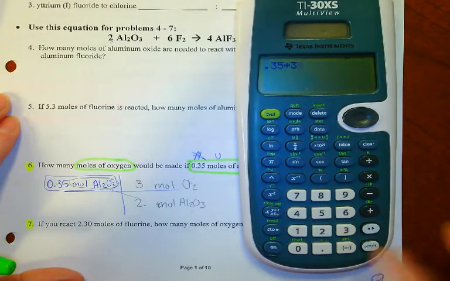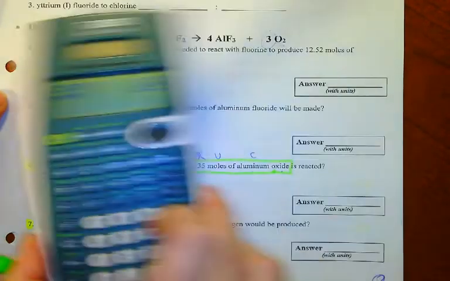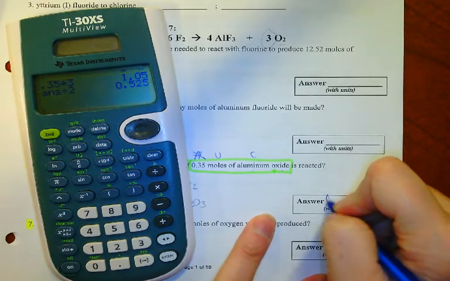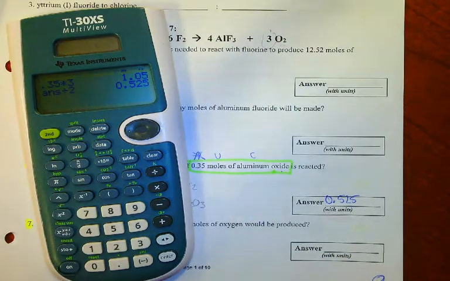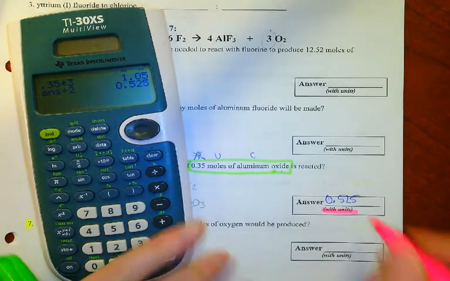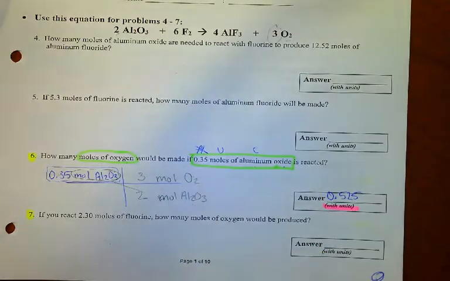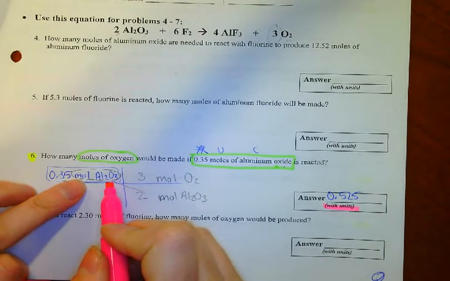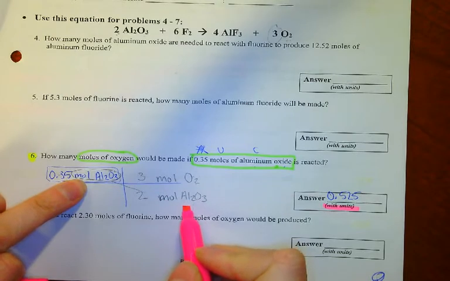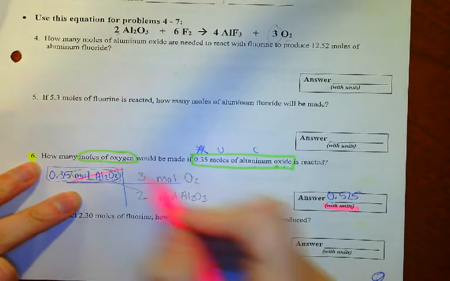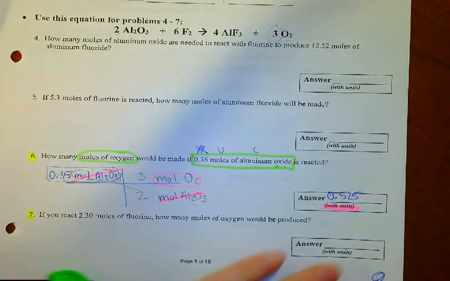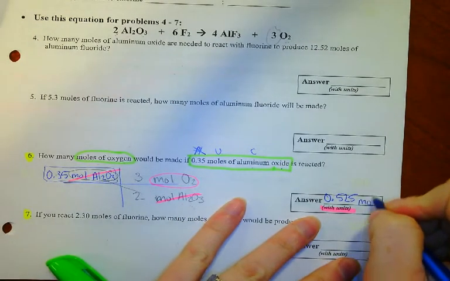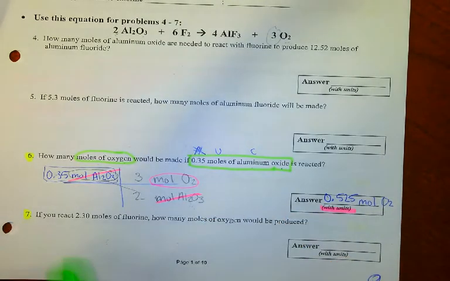0.35 times 3 divided by 2 equals. So my answer is going to be 0.525, and it also reminds me to do the units. Okay, so moles of Al2O3 is on top and bottom, which means I multiply and divide. So effectively, that cancels out, and it leaves me this as my unit. The whole thing, not just mole, but moles of oxygen.